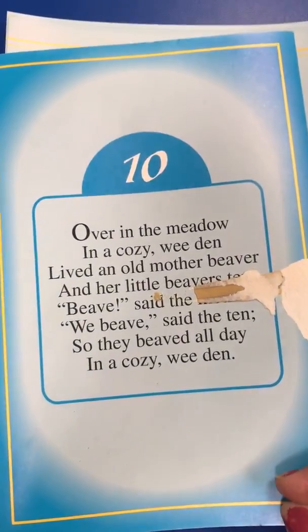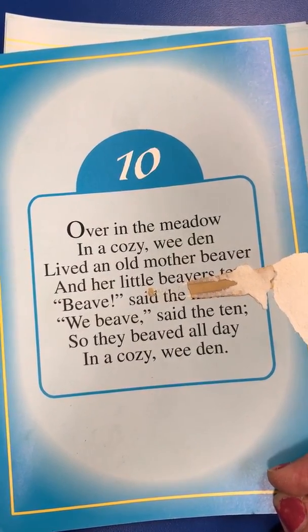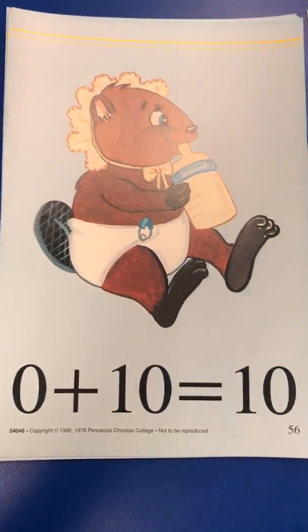Over in the meadow in a cozy wee den lived an old mother beaver and her little beavers ten. "Beave," said the mother. "We beave," said the ten. So they beaved all day in a cozy wee den.